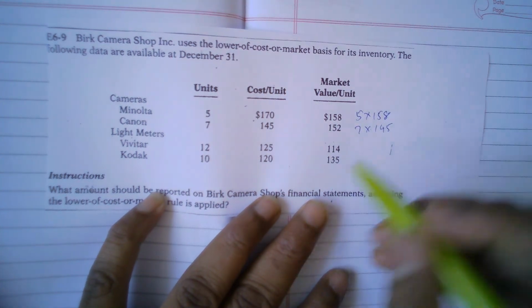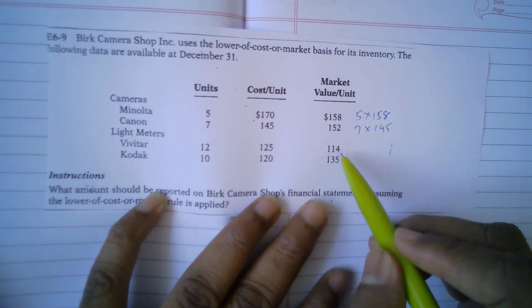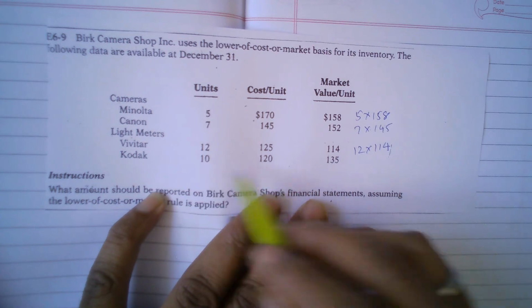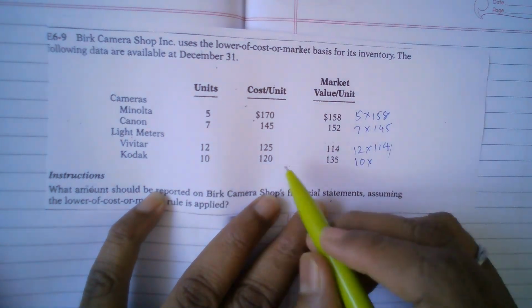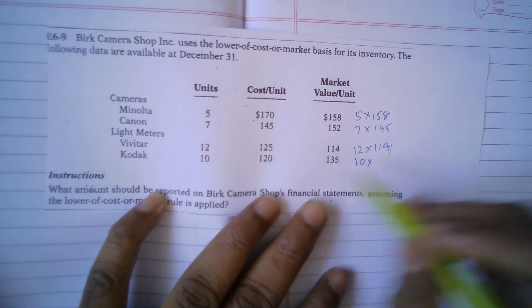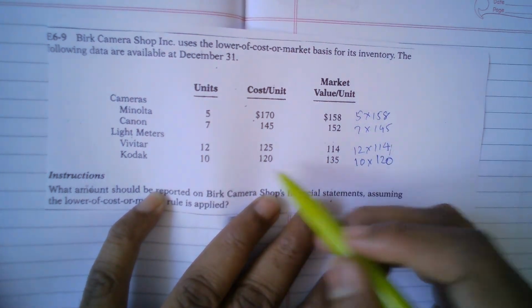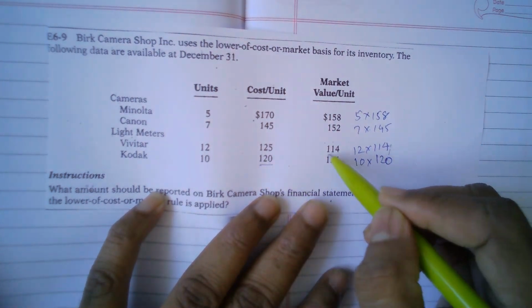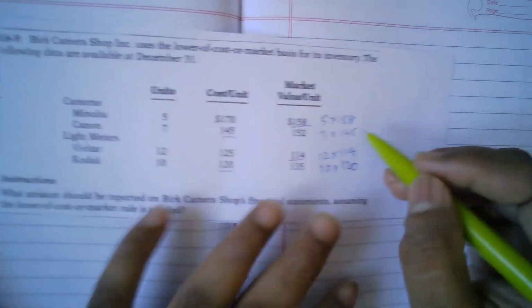So this is about cameras. And then here the market value is lower at 114, so take that. So 12 into 114. And then here the lower value is, I'm sorry, the 120 is the lower value, so 10 into 120. The units are the same for all, so you just have to take the cost here. So here this is lower, here this is lower, here 145 is lower, and here 158 is lower. So you have taken the lower values.